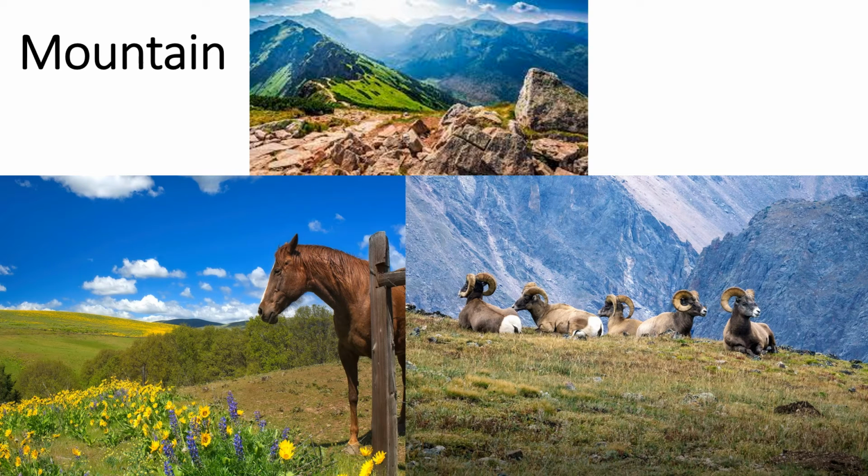Another that we can see in our environment is a mountain. Okay, so do you think mountain is important to all living things? Yes, mountain is very important for living things because this serves also as their home. For example, animals that live on the mountain, they get food in the mountain, they live there, and that serves as their source of living. Okay, so without mountain, they cannot live.